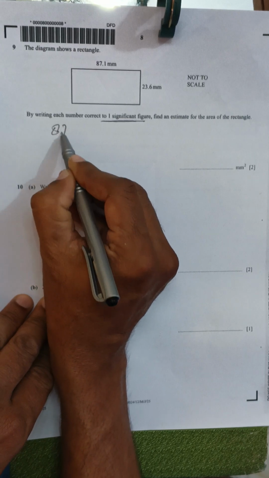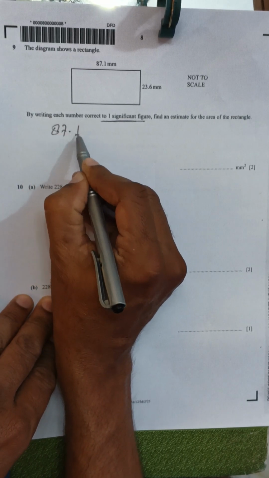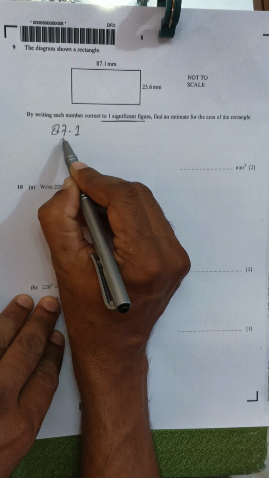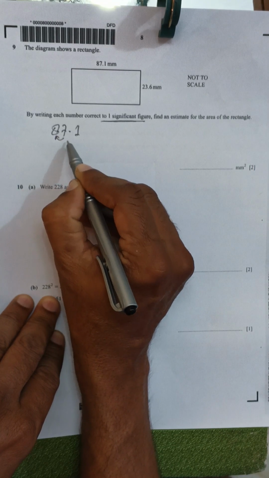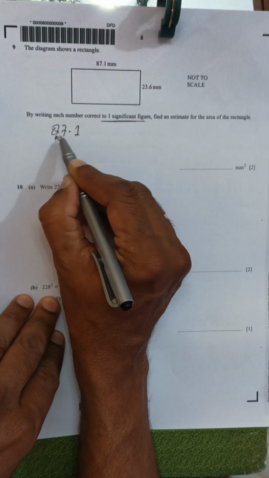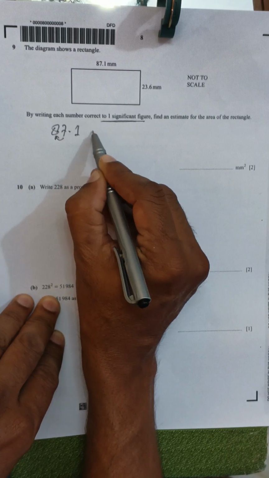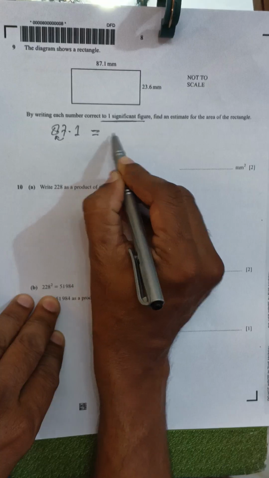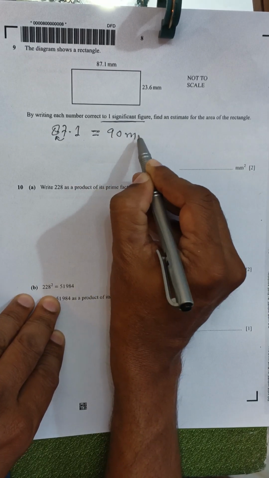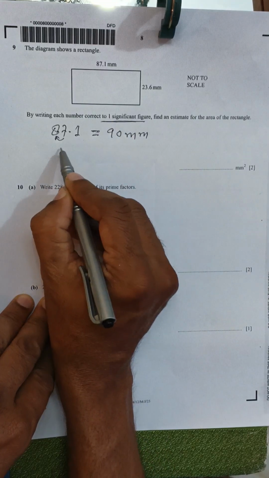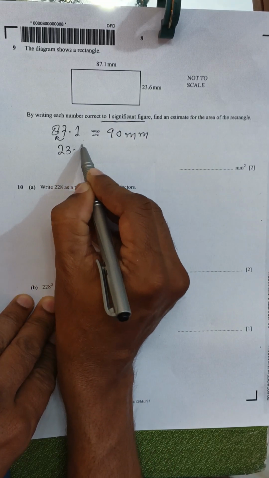So 87.1: the next digit is greater than 5, so it becomes 0 and we add one to the first digit, so it will be 90 mm. Now the next value is 23.6.